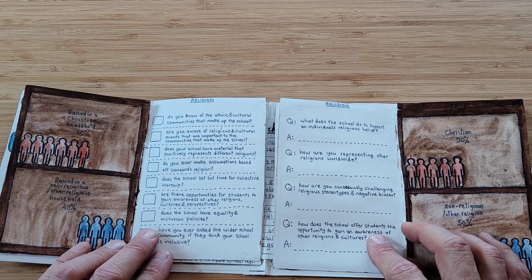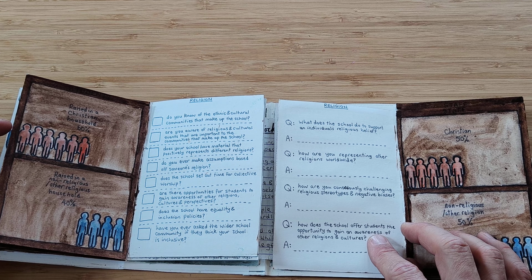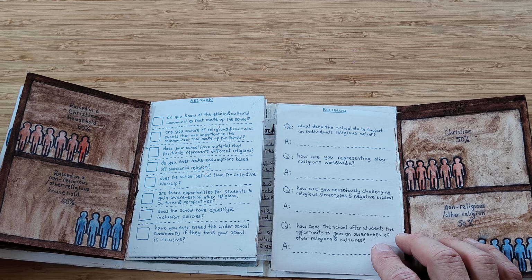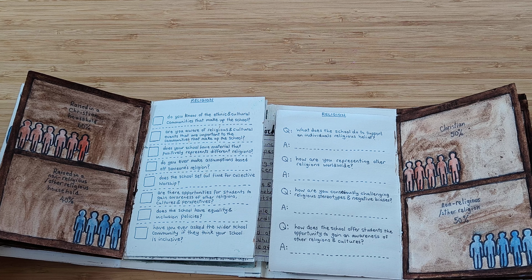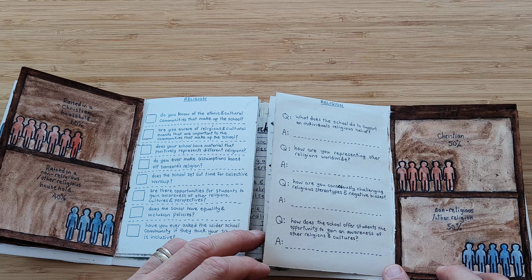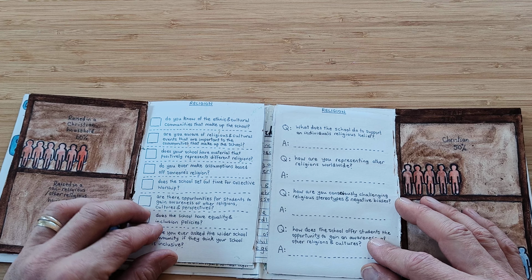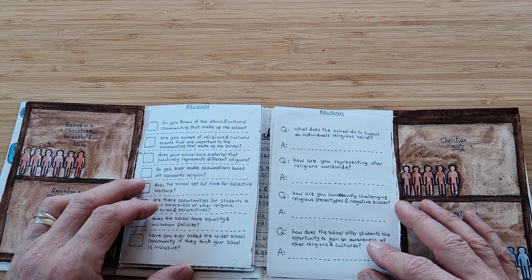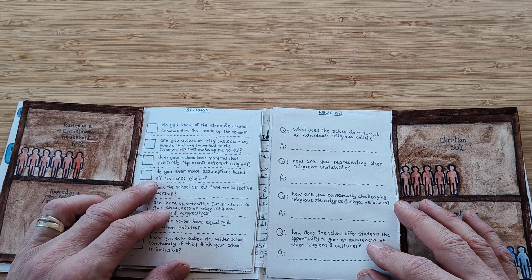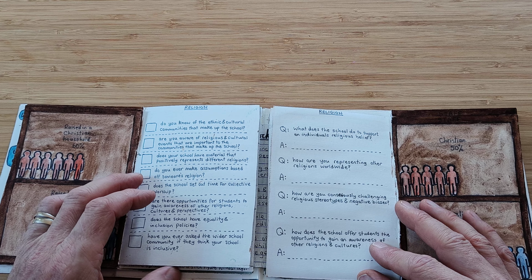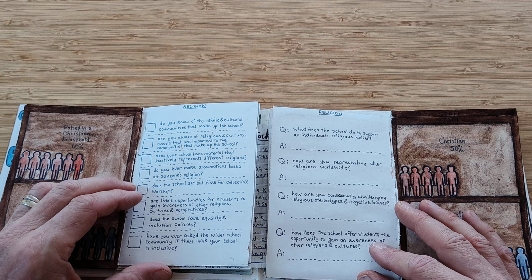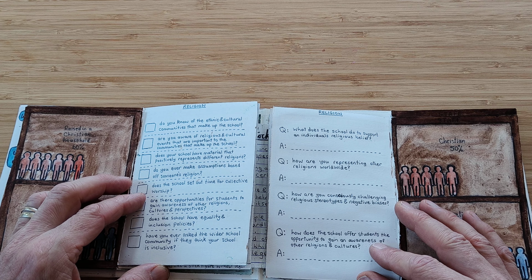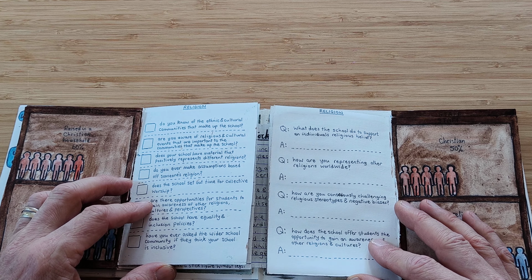What about religion? What is the background in the families of the students and of the staff? In this case, for example, among the staff, 50-50 between Christian on the one hand and non-religious or other religions on the other hand. And how does it reflect in the classroom? So, do you ever make assumptions based off somebody's religion? Does the school set out time for collective worship? Does the school ever ask the wider school community if they think of the school as inclusive?